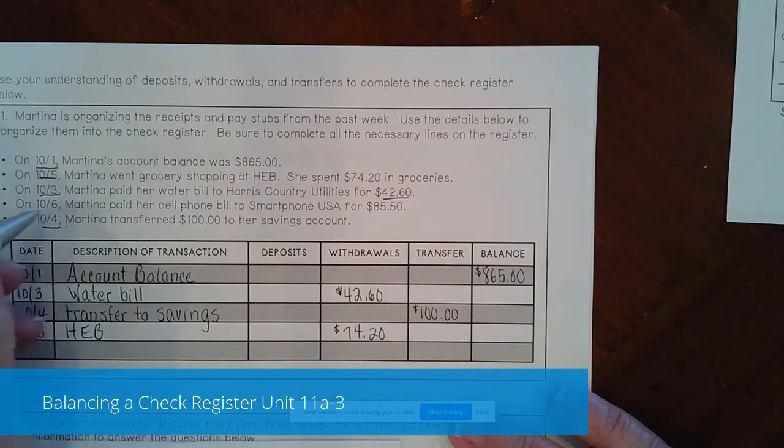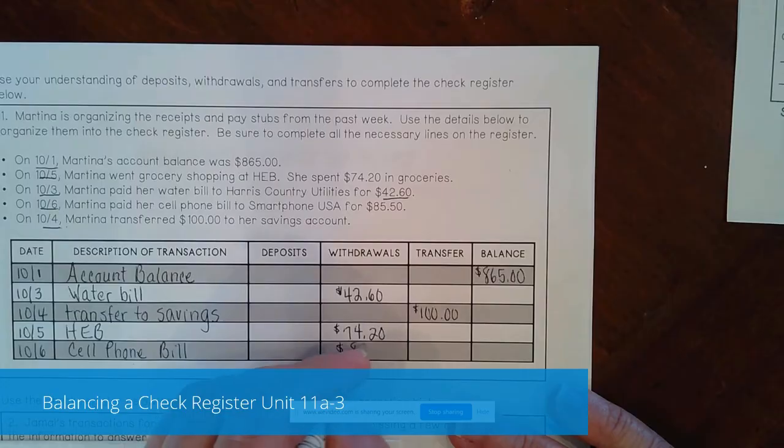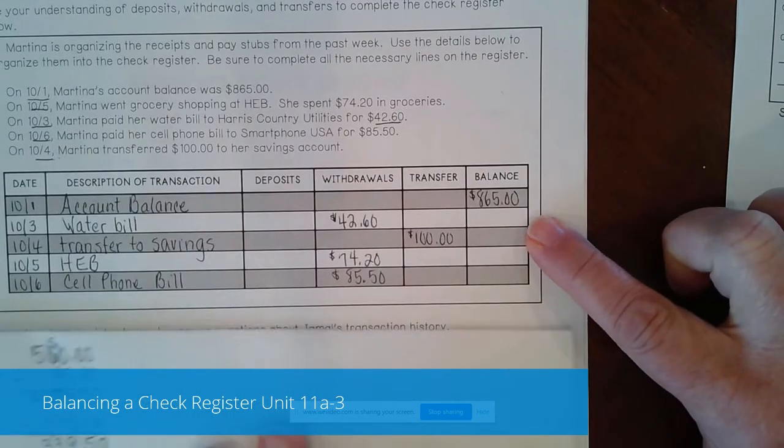And then on 10/6, she paid her cell phone bill to Smartphone USA for $85. So we're going to go 10/6, cell phone. I'm going to put cell phone bill. You can actually put the cell phone company. Most of us only have one. The cell phone was $85.50.